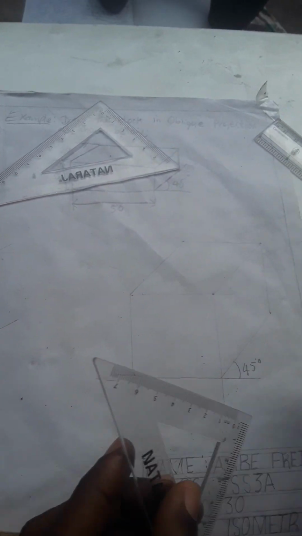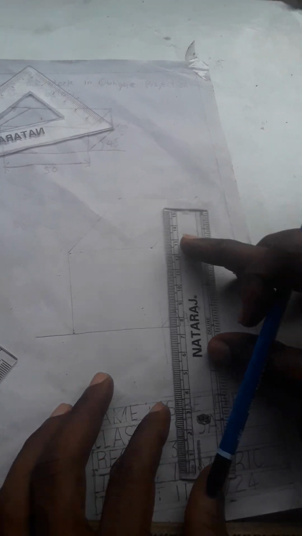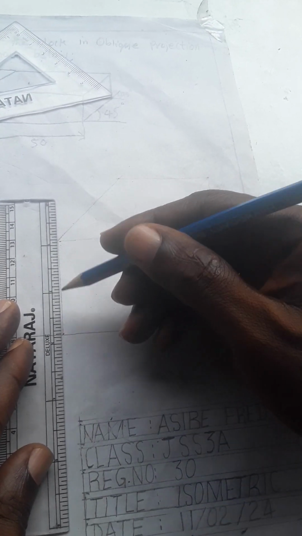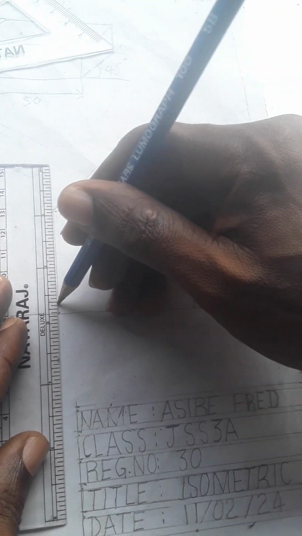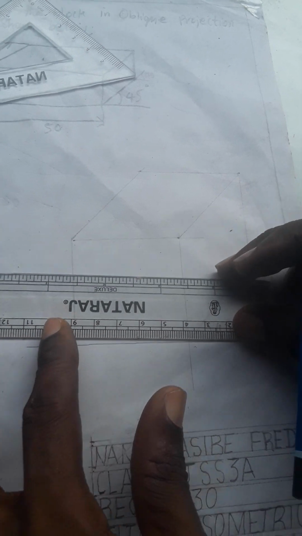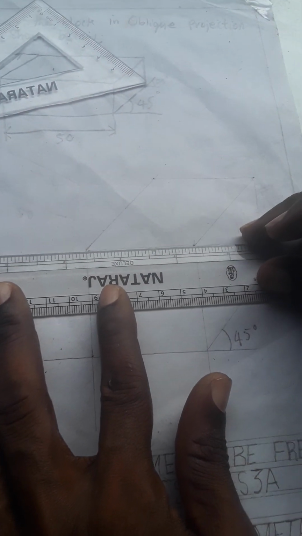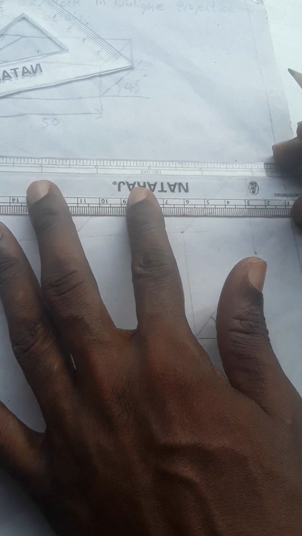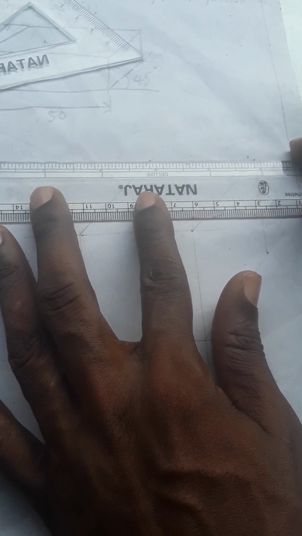So you can align the dimensions as stated just there. You can produce the dimension, follow up the lines. So producing dimension, you can draw a vertical line. You can also extend these lines to get your dimensions. You can also produce these other lines to get your dimensions.